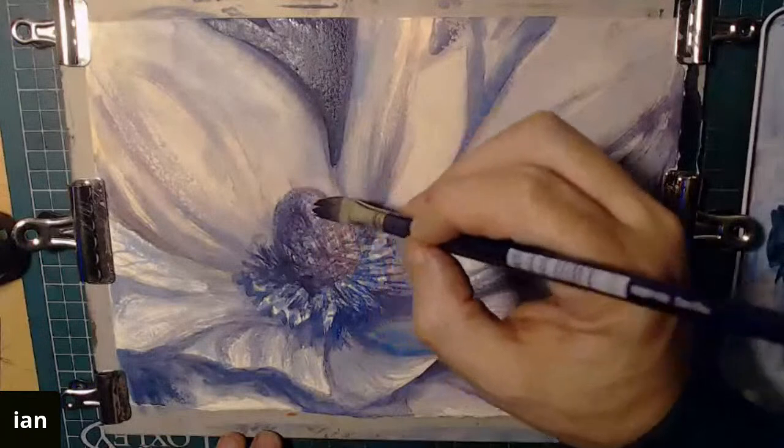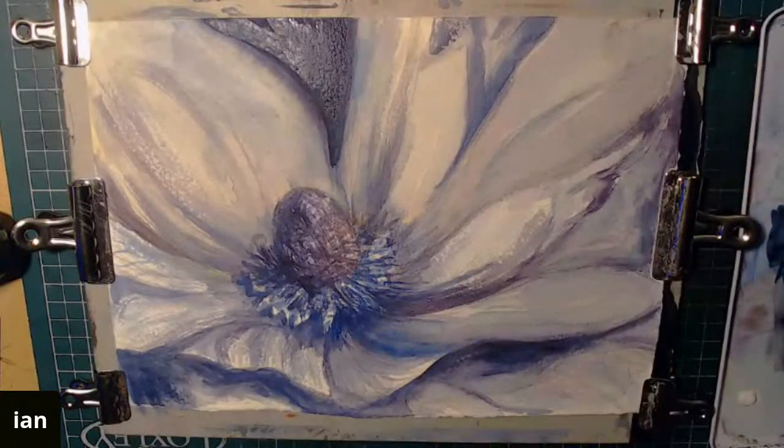Oh, Vermont Painting Photos says, Diana, I have one I would love to see you paint. Oh, okay, send it to me.